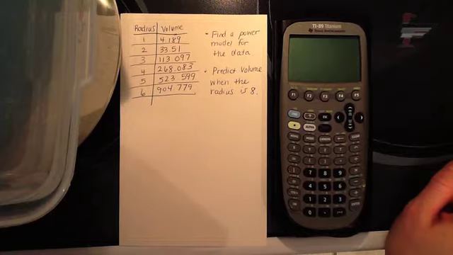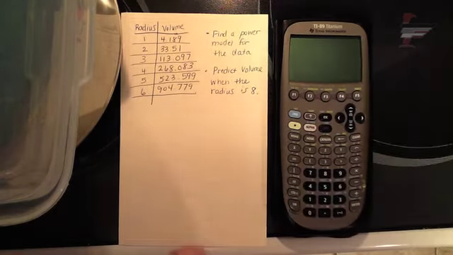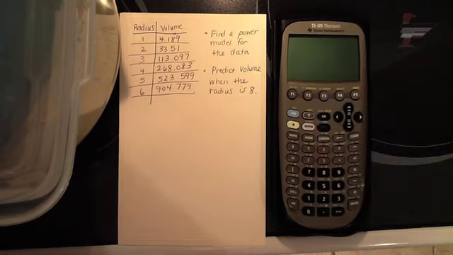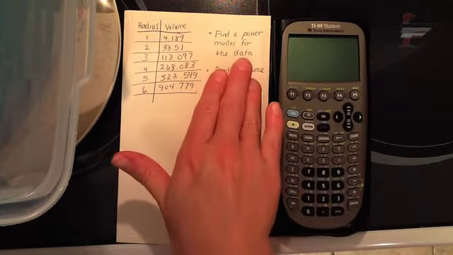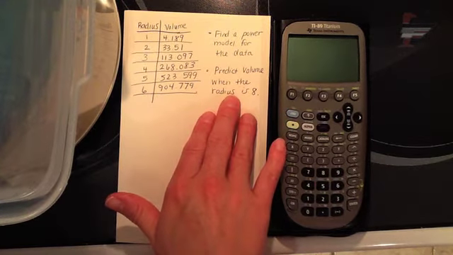Alright, this video is going to show you how to make a power model, and I'm going to go through this one a little more quickly compared to the exponential model. So if you haven't watched the exponential model video, stop this one and go back and watch the exponential model first. So you've got your set of data, and it says find a power model for the data using your calculator and predict the volume when the radius is 8.